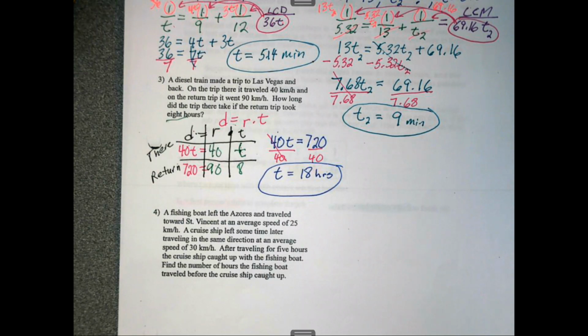A fishing boat left the Azores and traveled towards St. Vincent at an average speed of 25 kilometers per hour. A cruise ship left sometime later traveling in the same direction at 30 kilometers per hour. After traveling 5 hours, the cruise ship caught up with the fishing boat. Find the number of hours the fishing boat traveled before the cruise ship caught up.